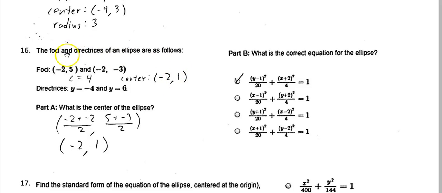I think that's one of the most important parts. So if you average the x's, negative 2 plus negative 2 divided by 2 is negative 2. And then 5 minus 3, or 5 plus negative 3 if you prefer, is 2, cut in half is 1. So average the x's and average the y's in the same way that you would average your test scores. You add them up and divide by how many there were.